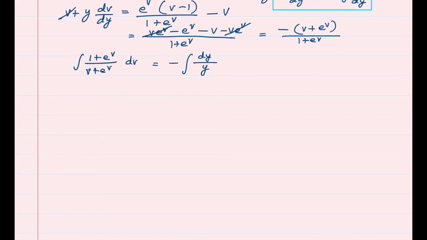Now to integrate this function, we will take v plus e power v as t. Differentiating both sides, differential of v is 1, e power v dv is dt. Therefore, we get integral, the numerator becomes dt, denominator is t, minus integral dy upon y.